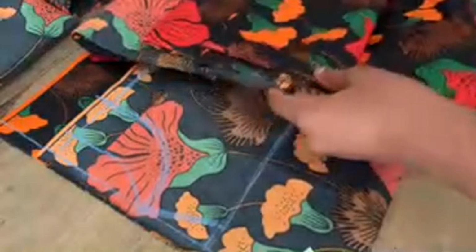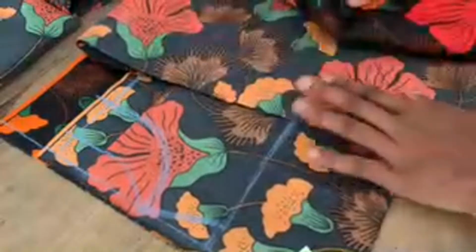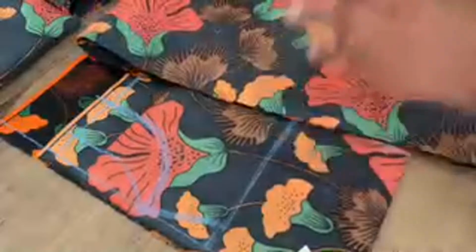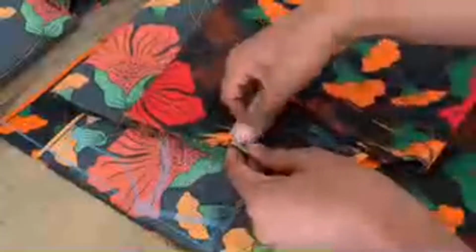They are in 3 layers. The biggest layer, I used her waist measurement divided by 3 to cut this length. This biggest one, the length is 20 inches.